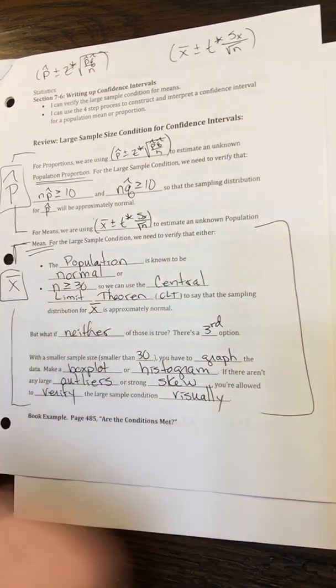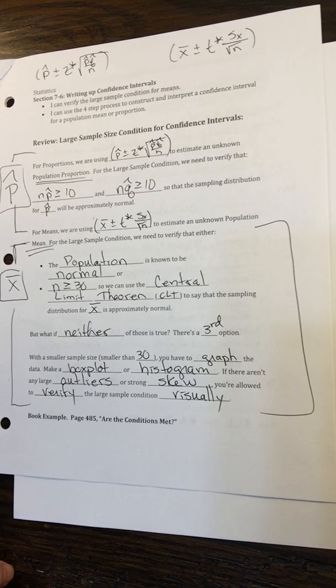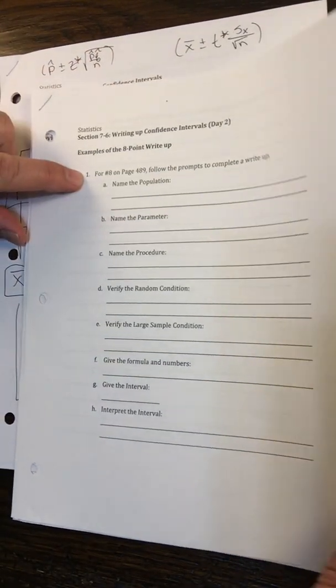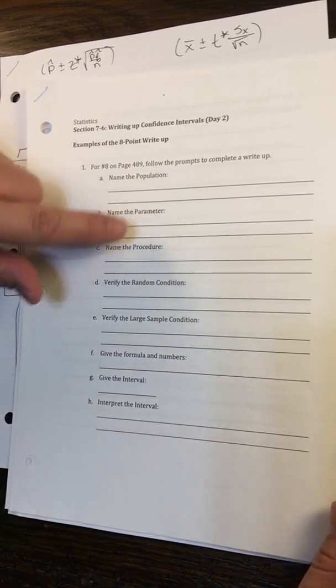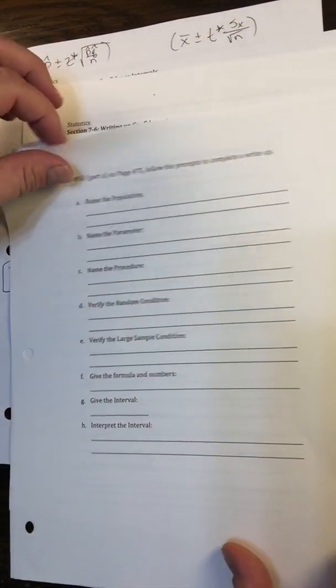7-6, day 2. I'll show you the notes. This is what we're going to be doing. Ready for this? 7-6, day 2. I'm just going to go through examples. So we're going to go find a problem. We're going to do the population parameter, procedure, random, normal, formula, numbers, interval, and interpret. Then I'm going to go over here, and we'll do a whole write-up. Then I'm going to do another one where I go through all the prompts and get through every one of them, and then we do the write-up.